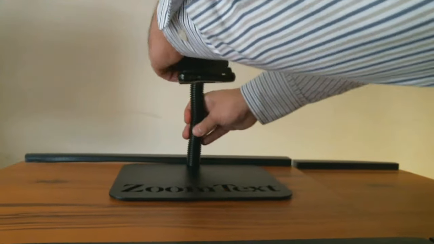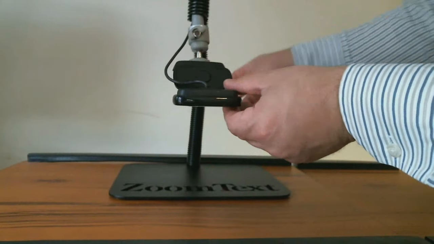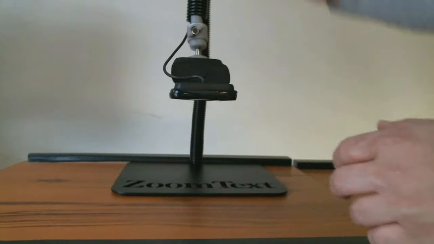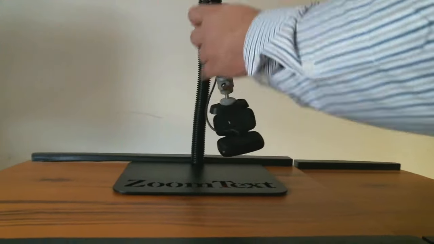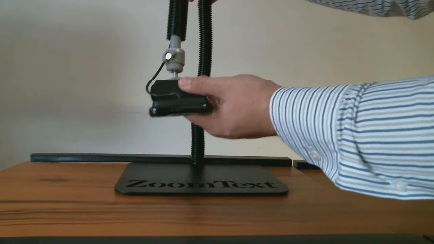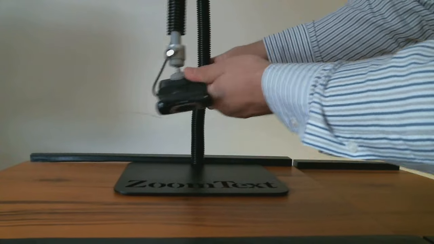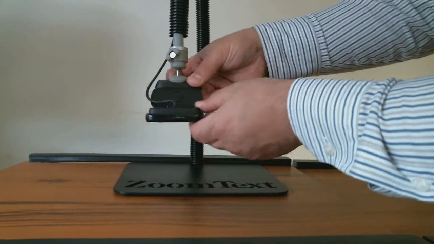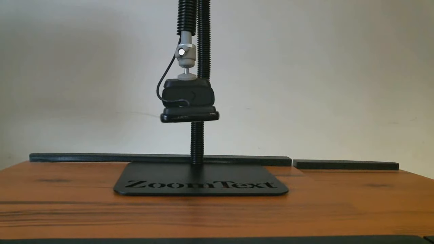So I'm just going to bend this a little bit more so you can see how this would be set up. Okay. And again, this arm, it's 24 inches. It's flexible. I can put it in any sort of orientation that I want. You can even roll it up if you wanted to take it with you. So I'll just set this up in place here and give you an idea of what it would look like.